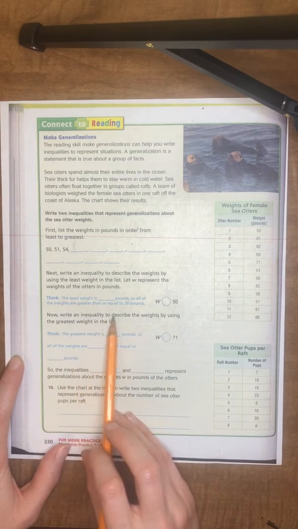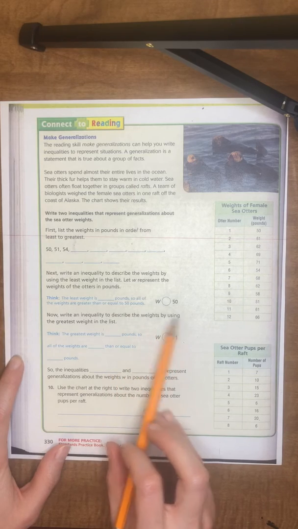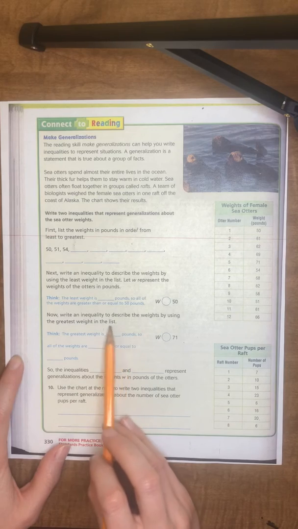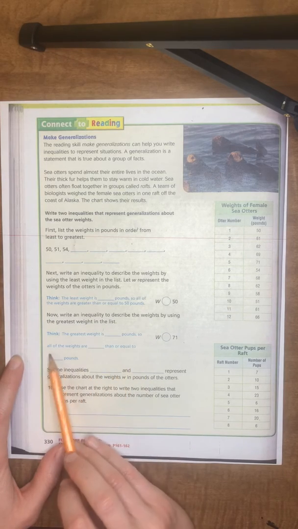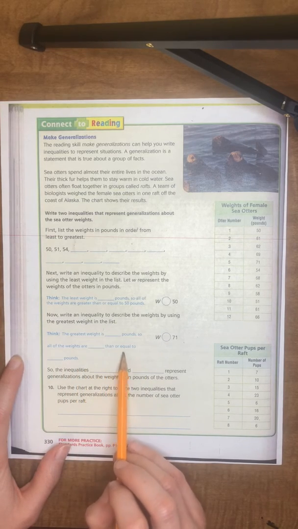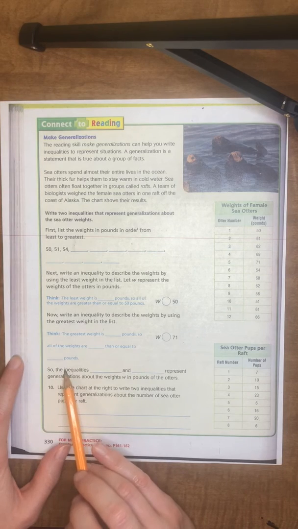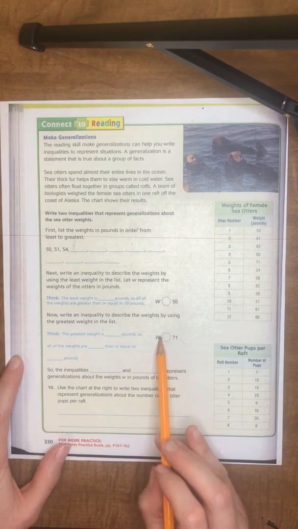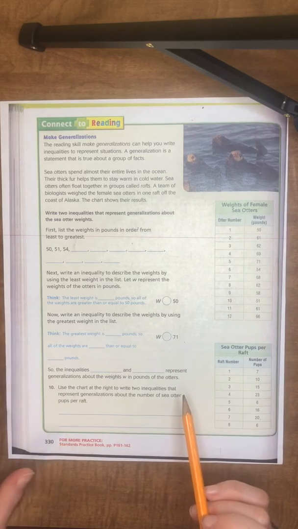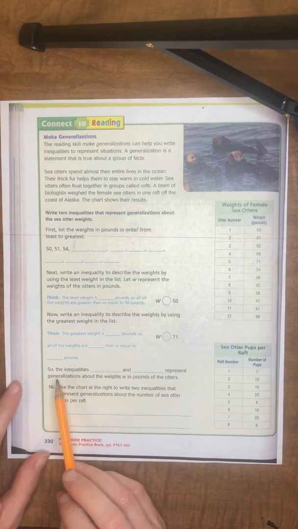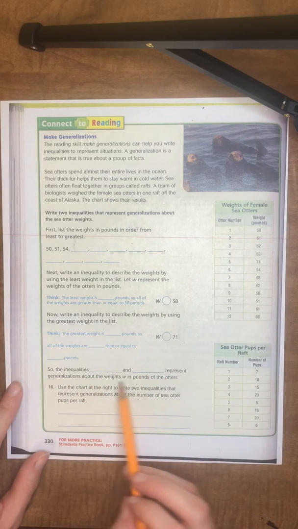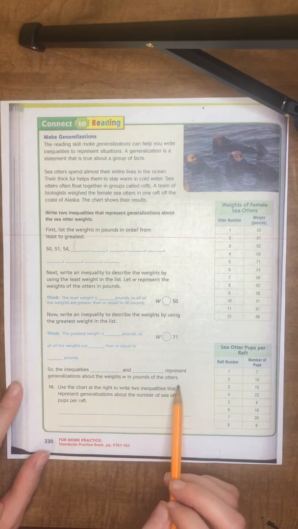Now write an inequality to describe the weights by using the greatest weight in the list. The greatest weight is blank pounds, so all of the weights are blank than or equal to blank pounds. And then it has you filling out that inequality sign there. So the inequalities blank and blank represent generalizations about the weights W in pounds of the otters.